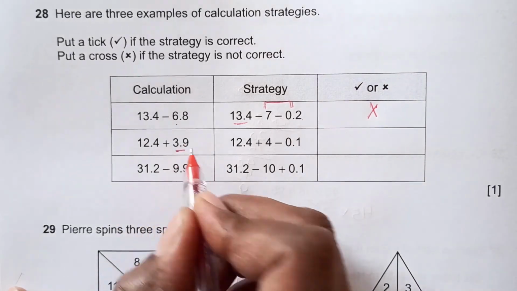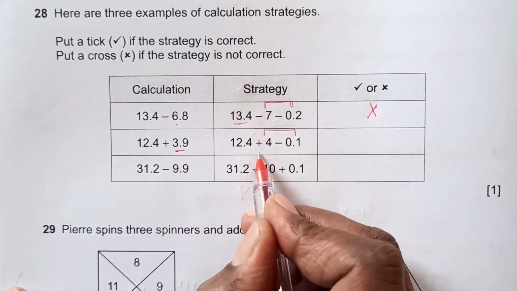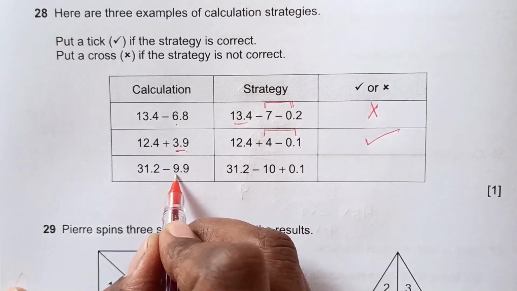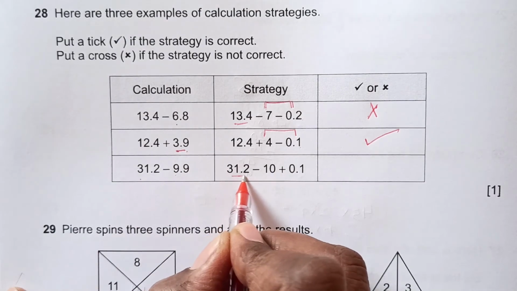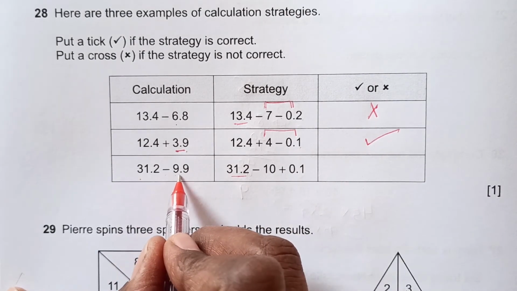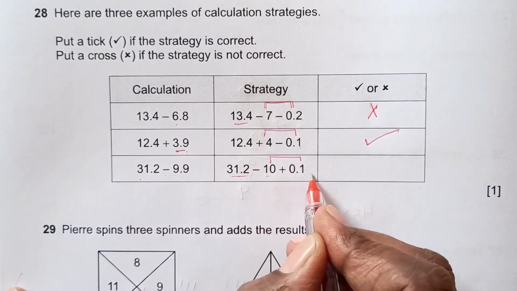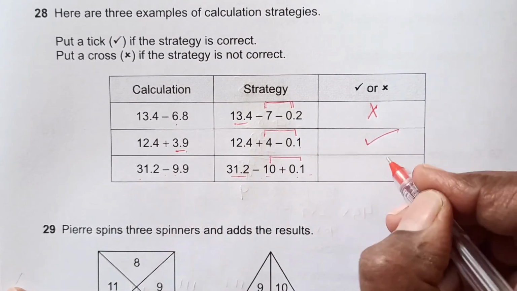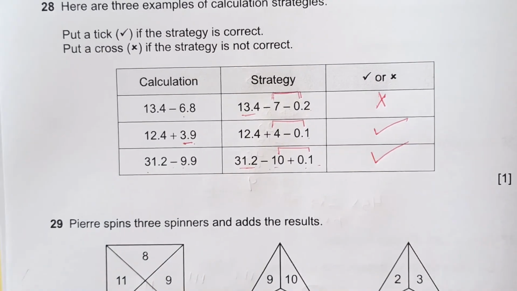So 12.4 plus 3.9, 4 minus 0.1 is 3.9. So this is correct. So 13.1, sorry, 2 is there, minus 9.9. So this is minus 9.9. Negative 10 plus 0.1 is negative 9.9. So this is also correct, right?